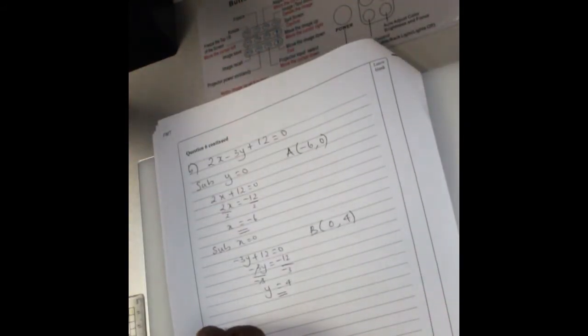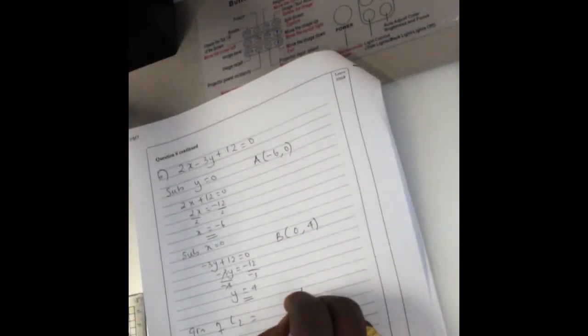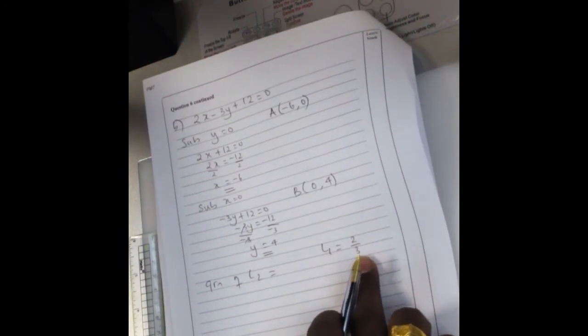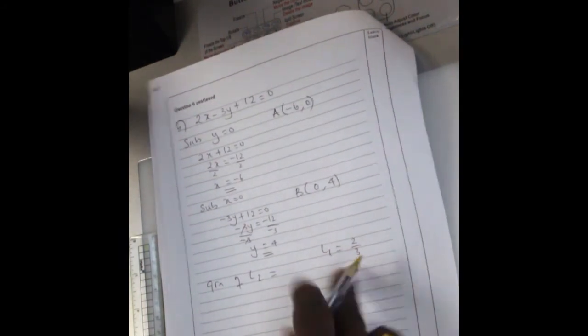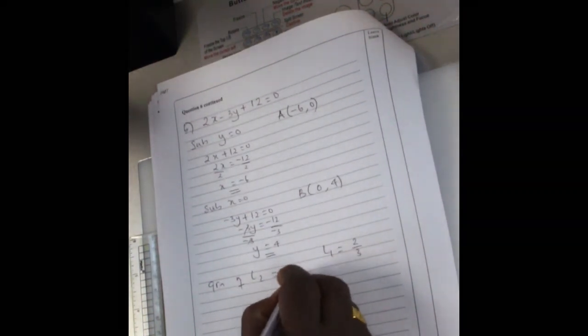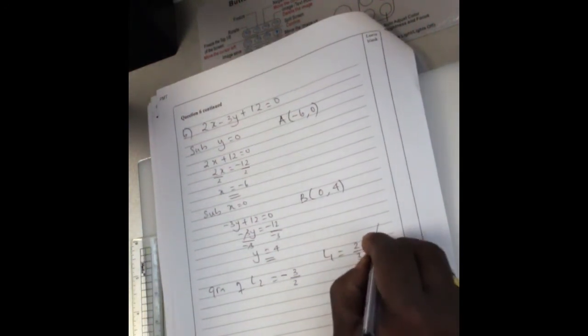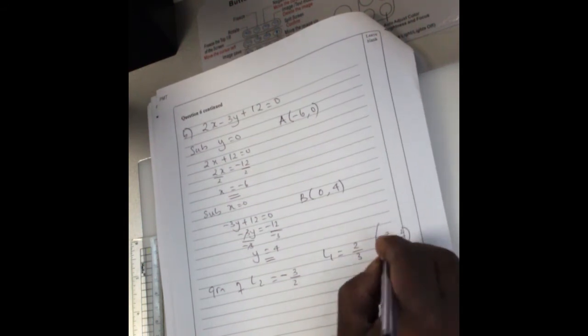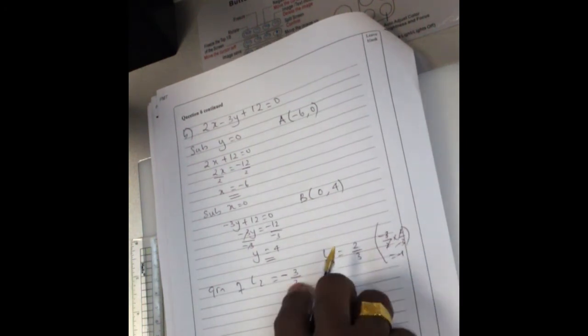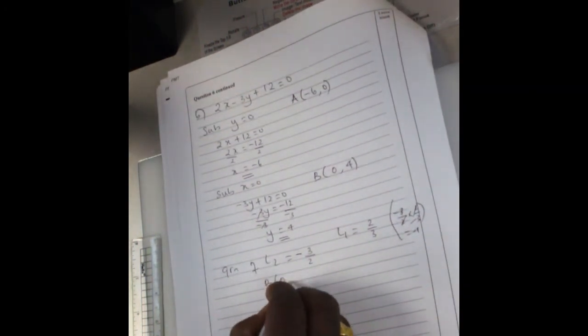Then I read the question again. So I got the 2 coordinates. The line L2 is perpendicular to L1 and passes through the point B. Perpendicular to L1 means, because I have the gradient of L1, the gradient of L1 is 2 over 3. So perpendicular means the opposite: plus converts to minus, 2 over 3 changing to 3 over 2. I had to double check my answer. Minus 3 over 2 times 2 over 3 gives minus 1, then I know my answer is right. And also they said point B is 0, 4.